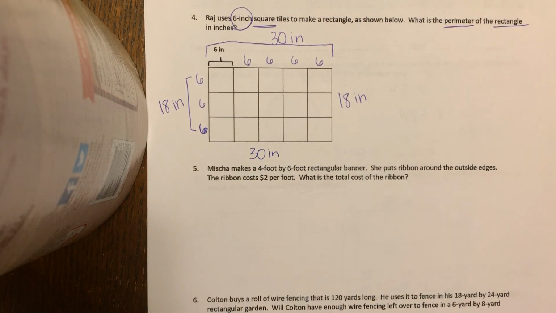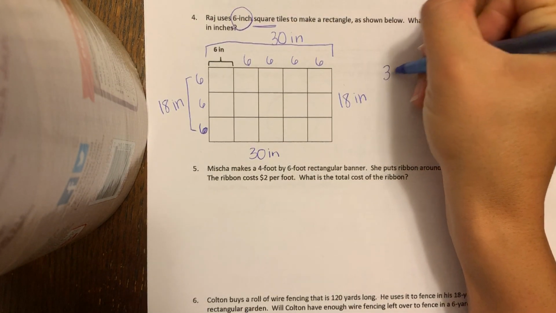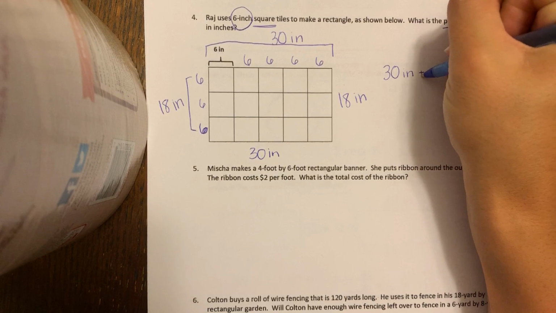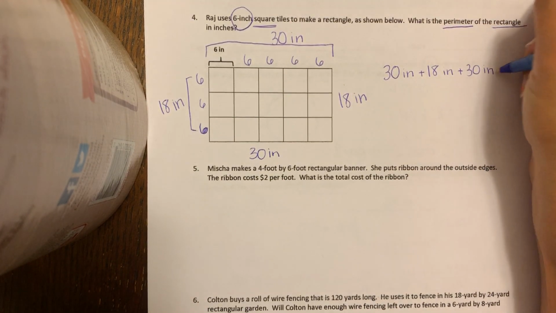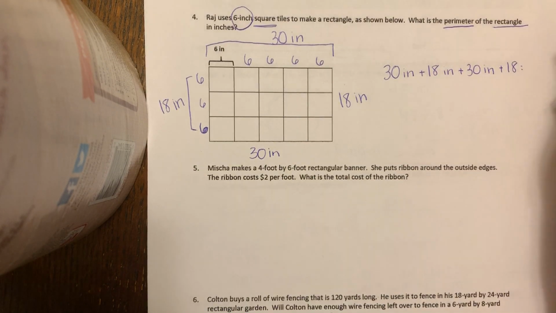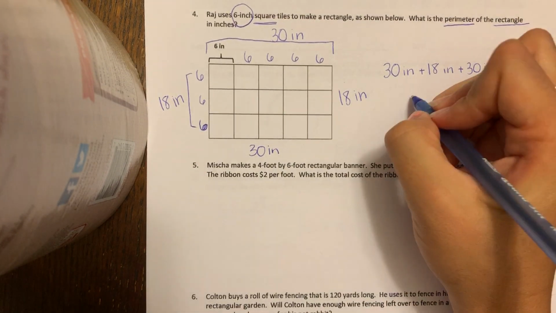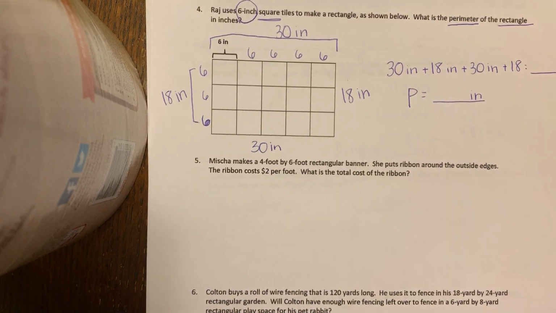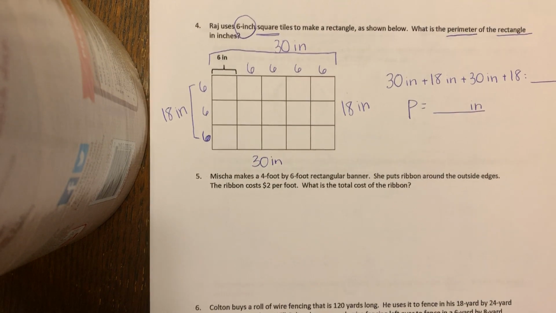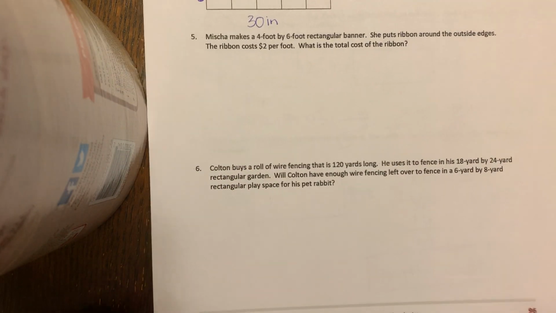And to find the perimeter, we add all sides together. So off to the side, I'm going to go 30 inches plus 18 inches plus 30 inches plus 18 inches. And I'd like you to find that answer, and then you can write P equals blank inches. So I'm going to leave that up to you to find that answer. Please pause me now, and then when you are ready to move on, please unpause for number 5.